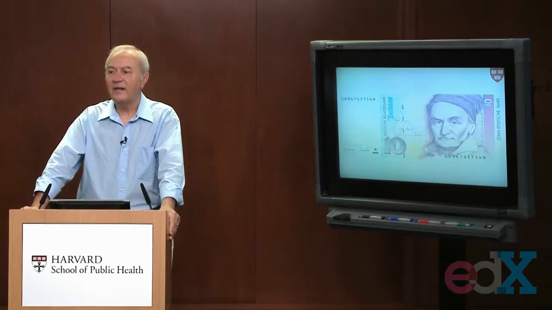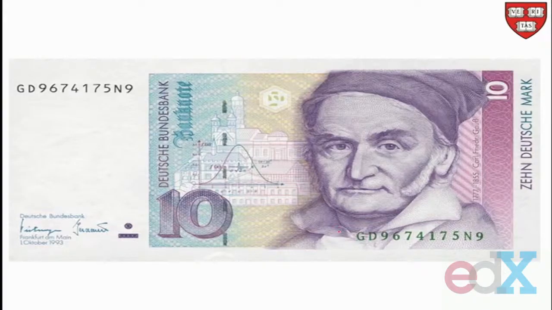Returning to the normal distribution, what I have here is the 10 Deutsche Mark from before they had the euro in Germany. And here is a picture of Gauss. Remember I said to you that it's also called the Gaussian distribution. And here in the background, I don't know if you can see it, but there is the normal curve that he's famous for. We'll come back to Gauss when we look at least squares and regression.